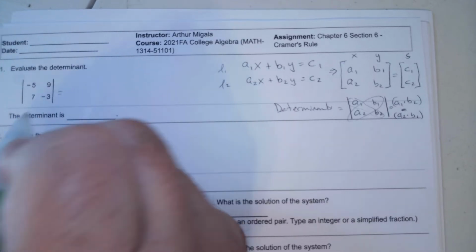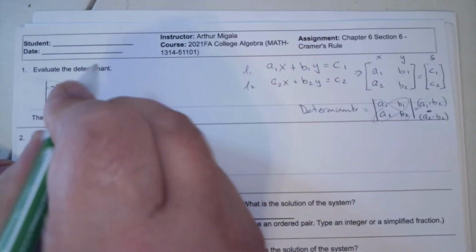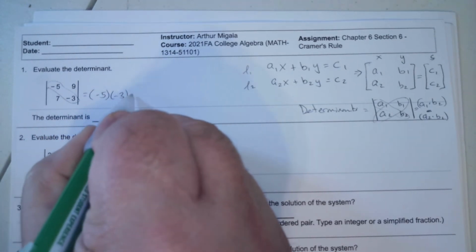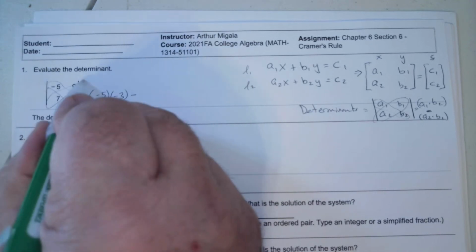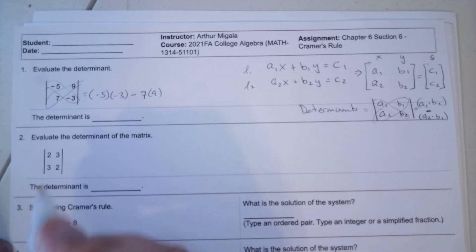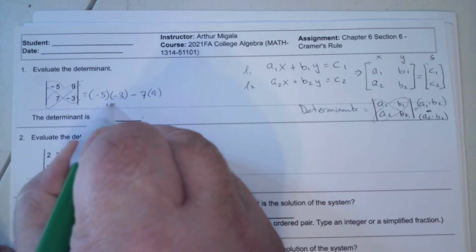So let's look at what happens here. The determinant of this one, take these values: negative 5 times negative 3 minus 7 times 9. Negative times negative is a positive. 5 times 3 is 15.